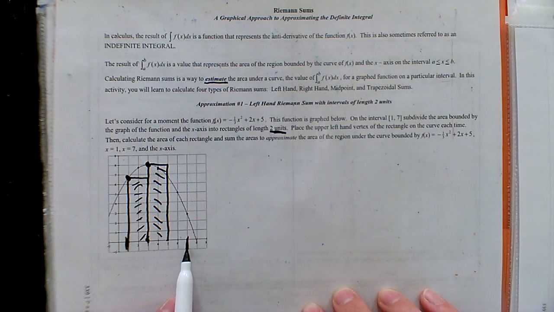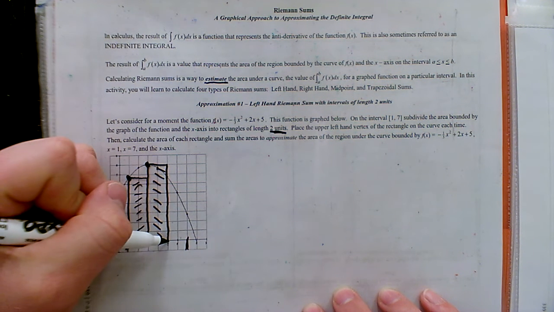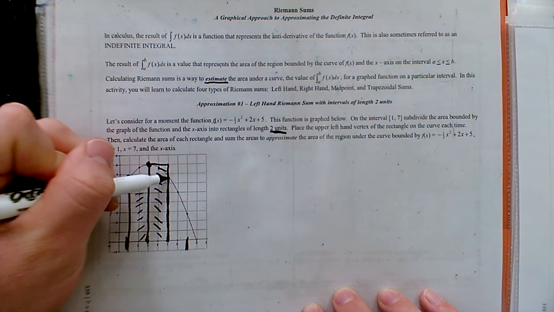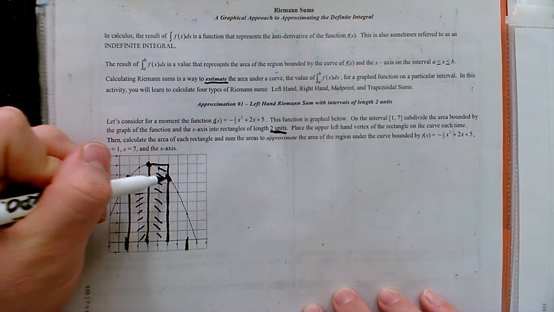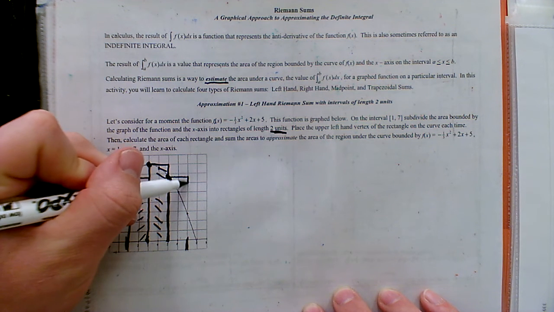We're going all the way to 7 though, so we still need one more rectangle. So again, take this rectangle up till you hit the curve. On the left-hand side of this rectangle is where you hit the curve.